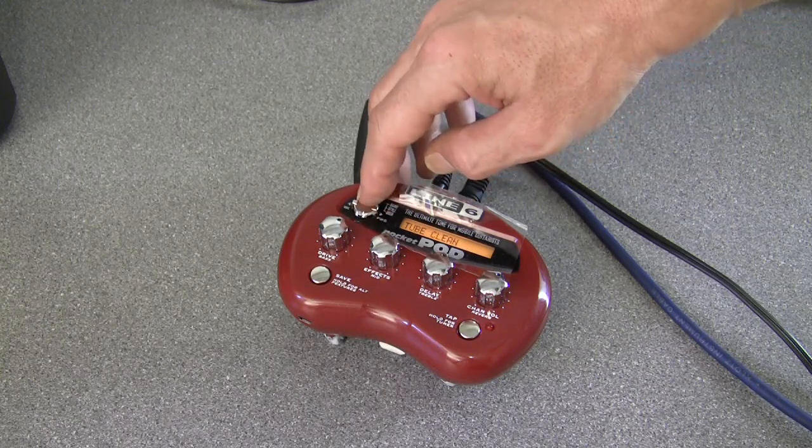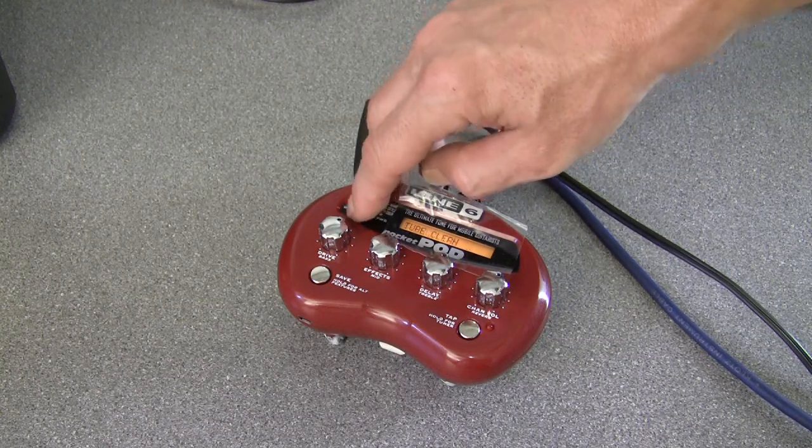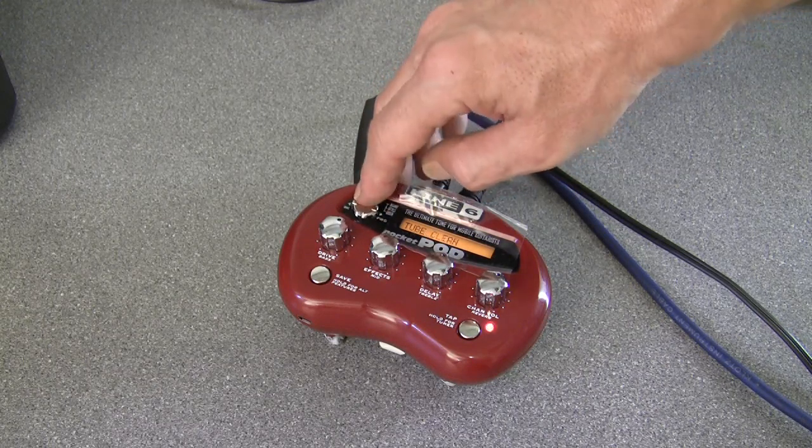Let's go from tube clean. 1, 2, 3, 4, 5, 6, 7, 8, 9, 10, 11, 12, 13. 12? Or did I oversave that? Twangy treble. Tube clean.